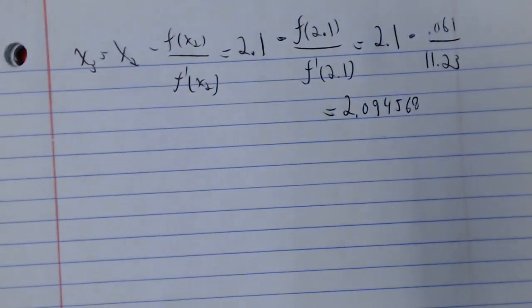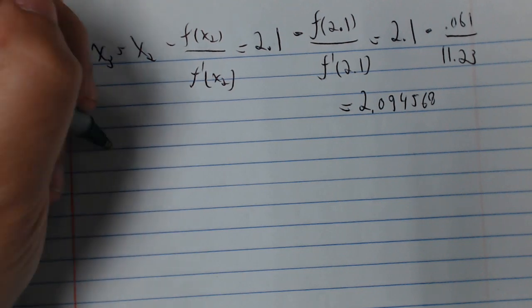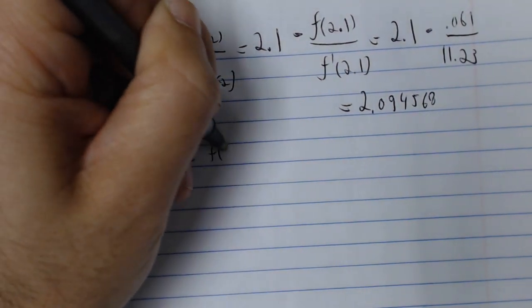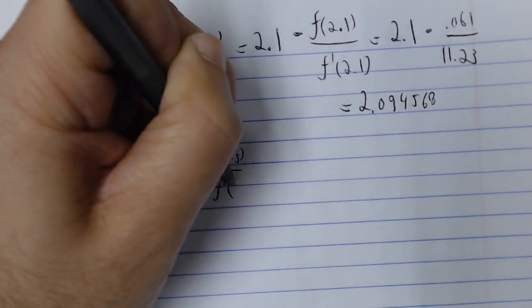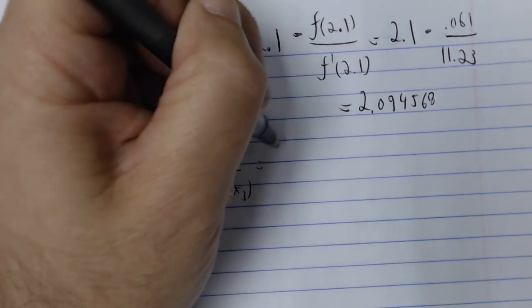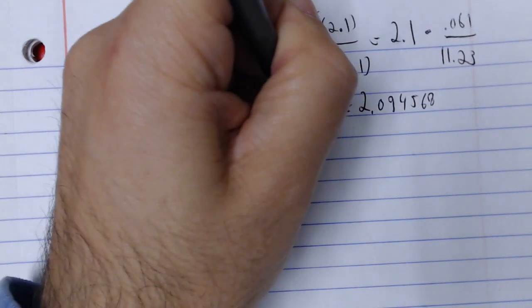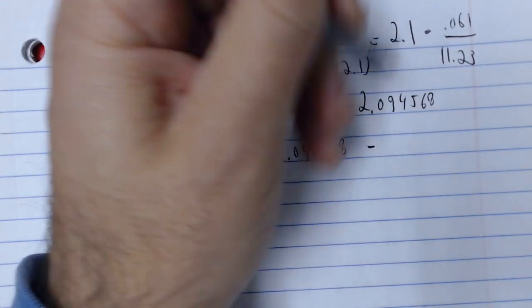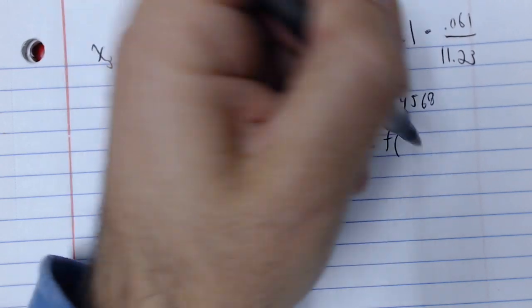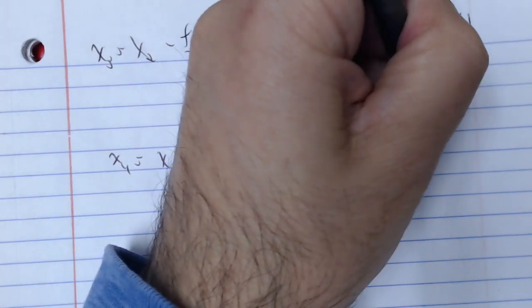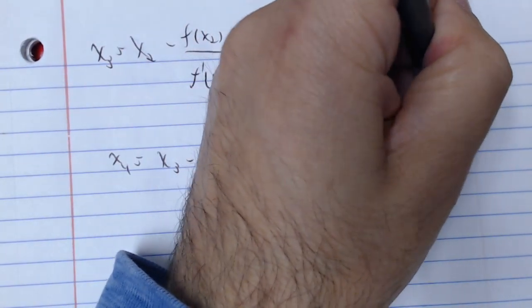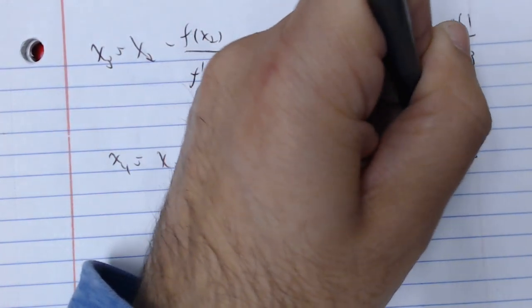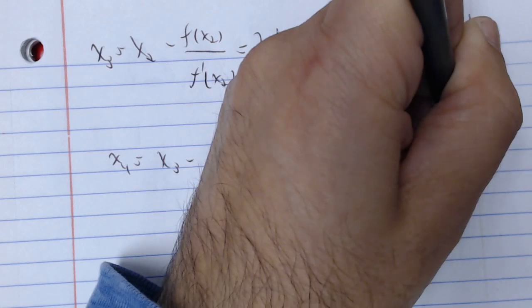Then finally, x sub 4 would be x sub 3 minus f of x sub 3 over f prime of x sub 3, which equals 2.094568 minus f of 2.094568 divided by f prime of 2.094568.